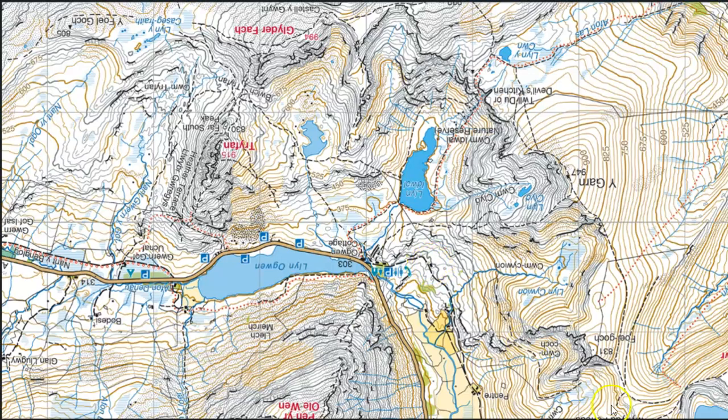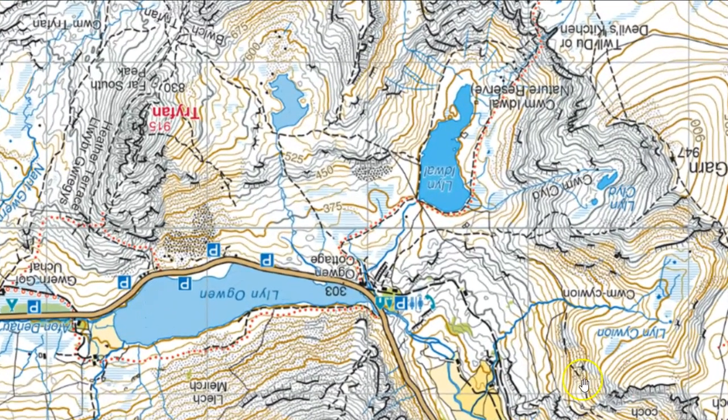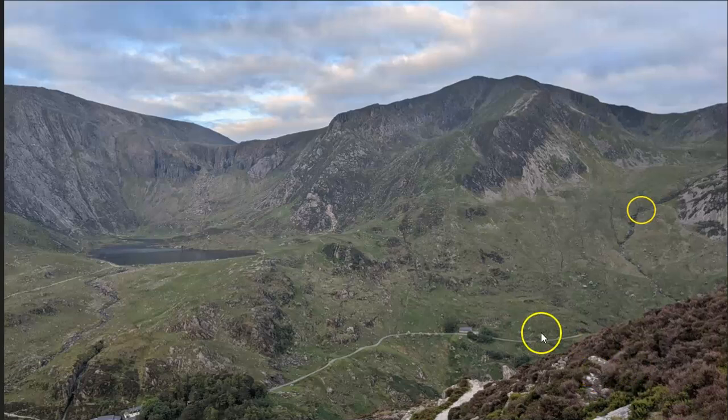See that little black dot? Let me just zoom in. That there on the track, that is this building here. So we've got Llyn Idwal. Now that we know that, we can identify this high ground to the right. You can just see a bit of a path coming down there, and we're looking for this obvious stream on the right hand side.